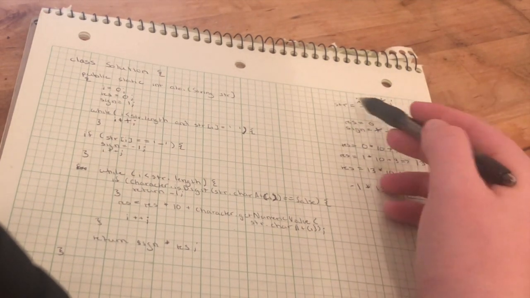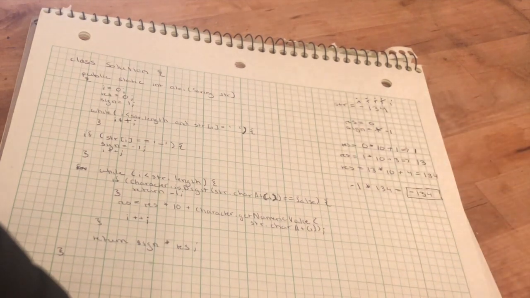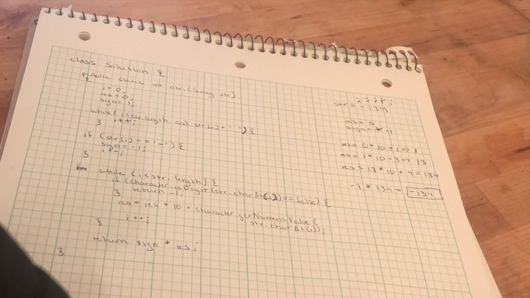And we can see that that equals what we get, and so the time complexity is O of n, and we're not using any additional space, so the space is O of 1.